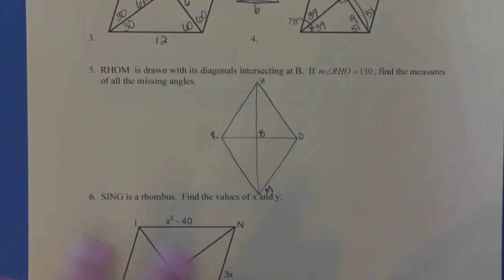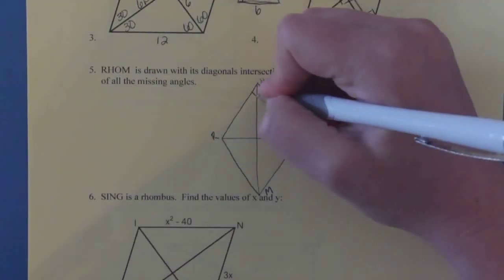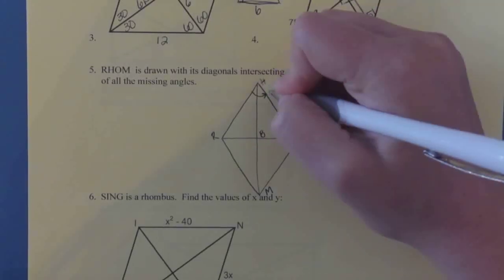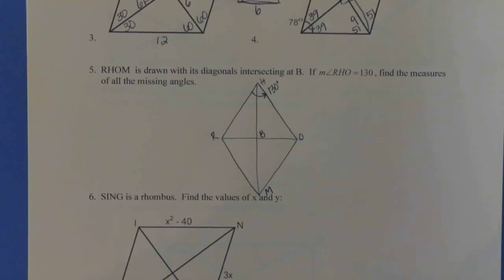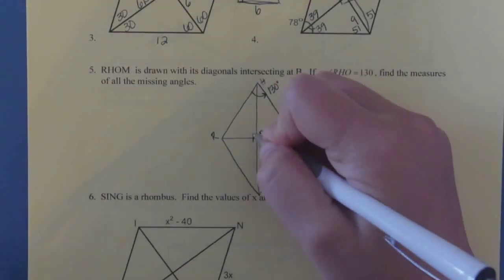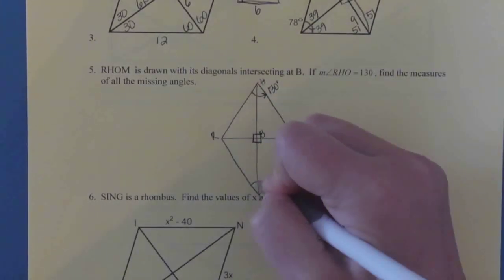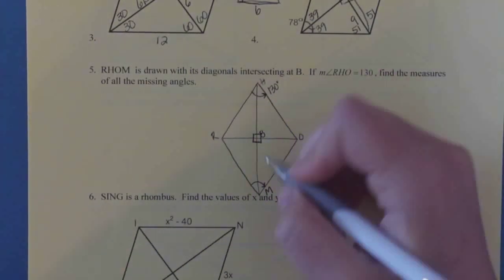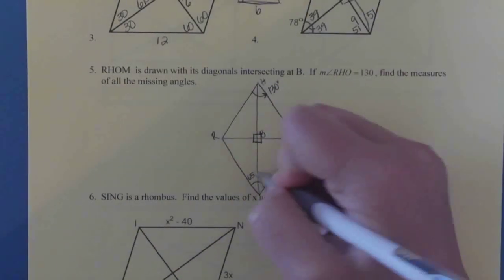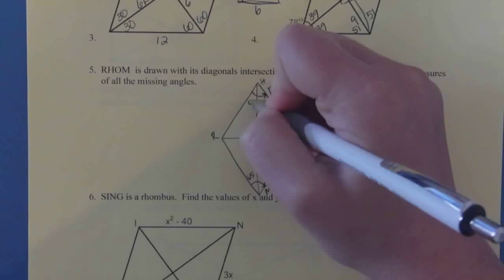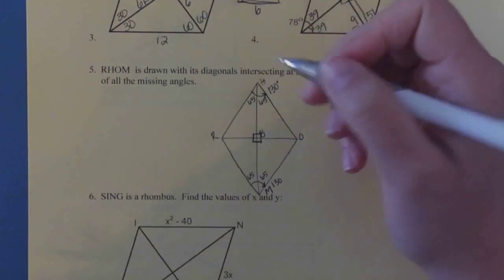Okay, the diagonals bisect, or intersect, at B. So it says the measure of angle rho is 130. So this whole thing is 130 degrees. It says find the measures of all the missing angles. Okay, well, we know these guys are all 90. It's an easy place to start. I know this is also 130, so I can fill that in. I mean, we also know these would both be 65 and 65.